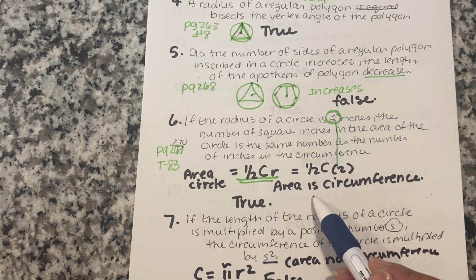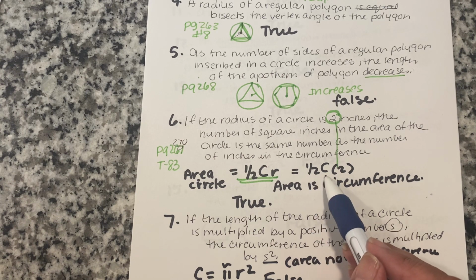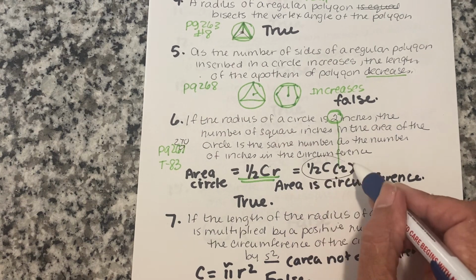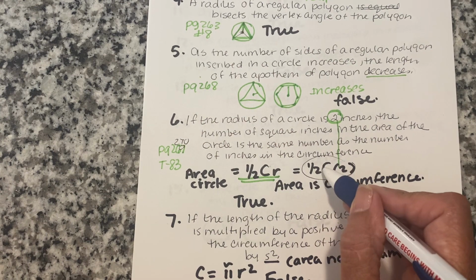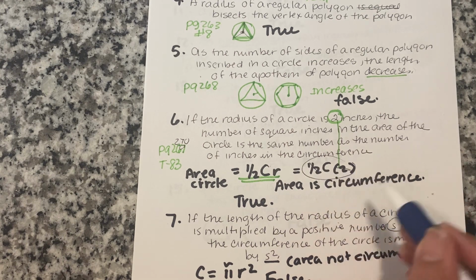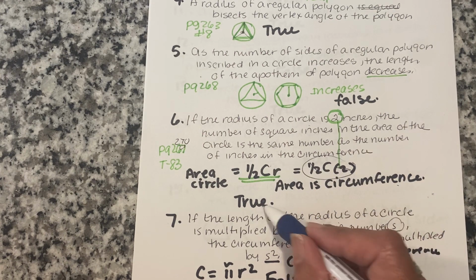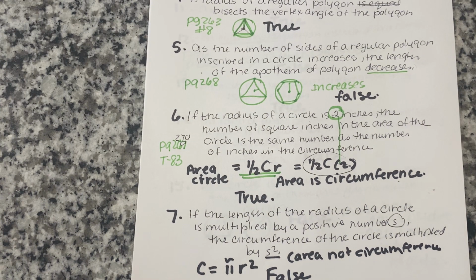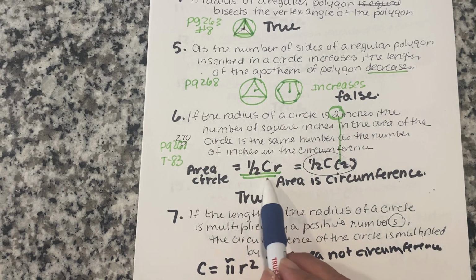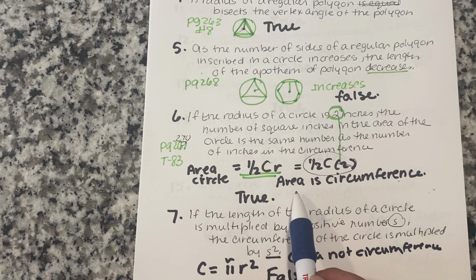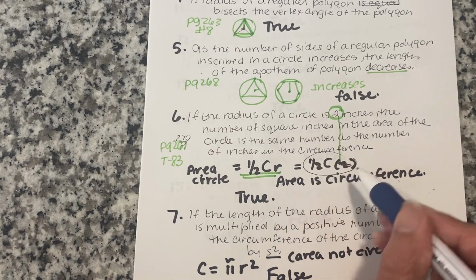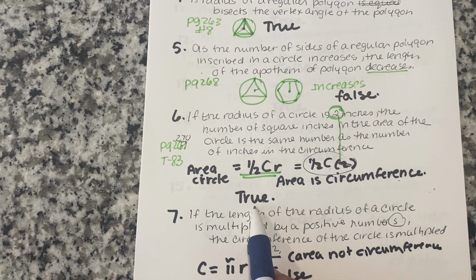So this is pretty easy here. We have 1/2 times 2. What's 1/2 of 2? 1/2 of 2 is 1. So this is going to be 1. So the area is the circumference. Basically, figuring that out, you find out, yeah, it is the circumference. Because if you multiply this by 2, you get rid of that 1/2, and then the area is going to be just the circumference left. We got rid of the 2 on this side and the 1/2 on this side, and we just have the circumference left. So this is true.